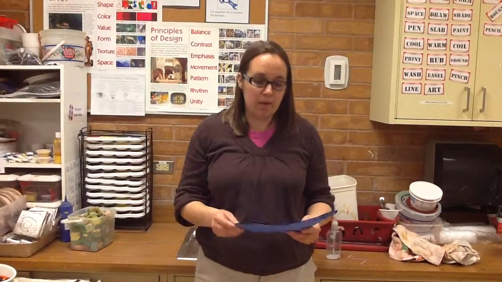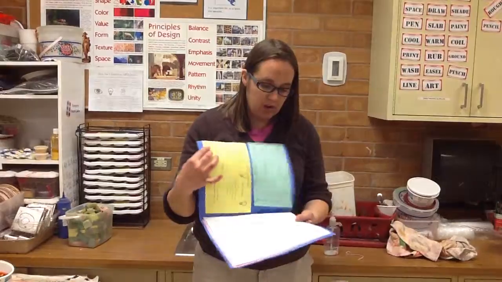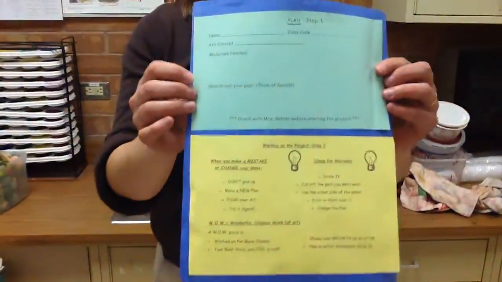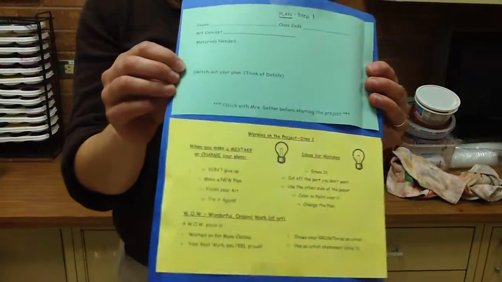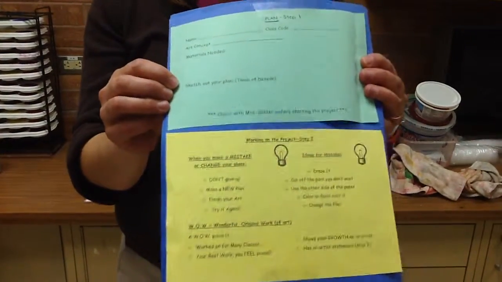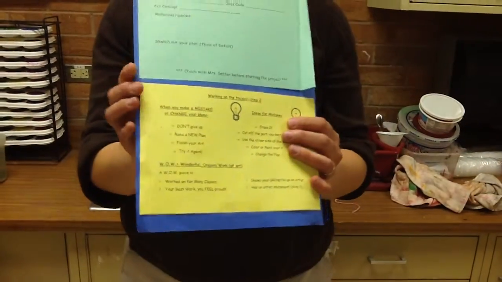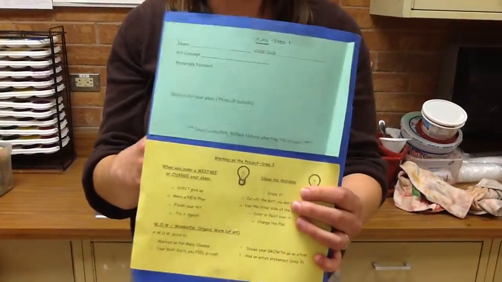For example, my art show this year was around the world, and fourth grade had to do a project based off of South America. With an art project based off of South America, I introduced different art projects around South America, and then they had to develop a plan. In their sketchbook, I have a write-up of their plan, and with it, they have to tell me what materials they are using, and I like to at least see a couple different options, what they want to do. And then after they develop their plan, they show me their plan, and then they can get started on their art project.